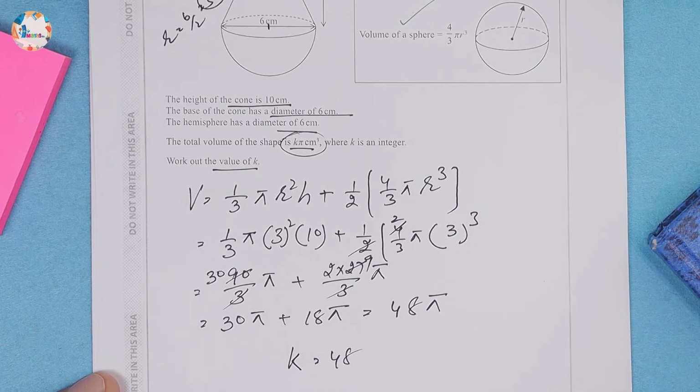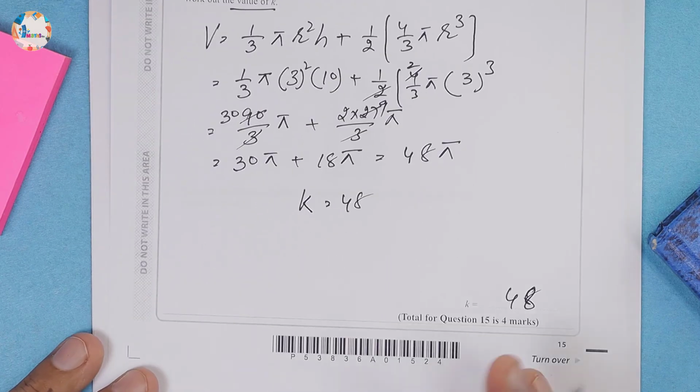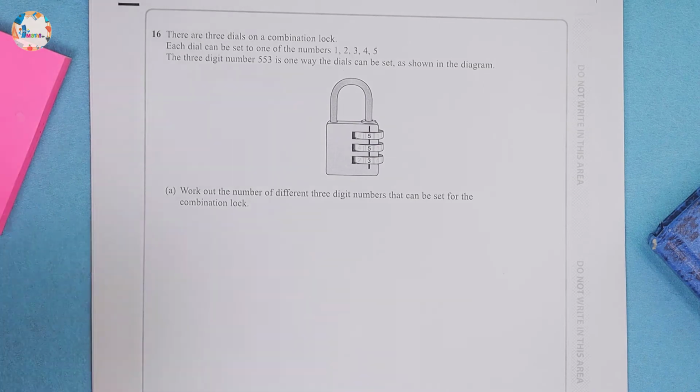So the answer will be 48 over here. This is the answer. Now question number 16.